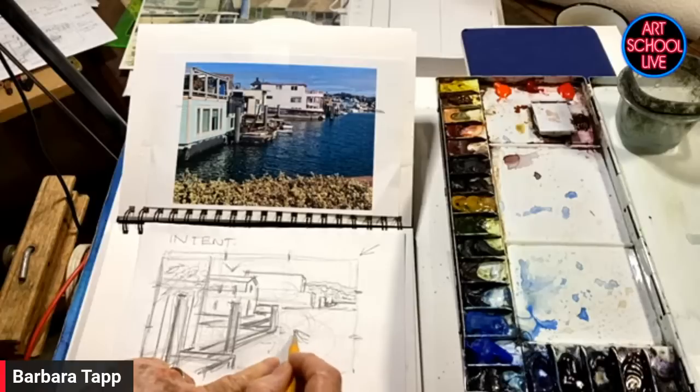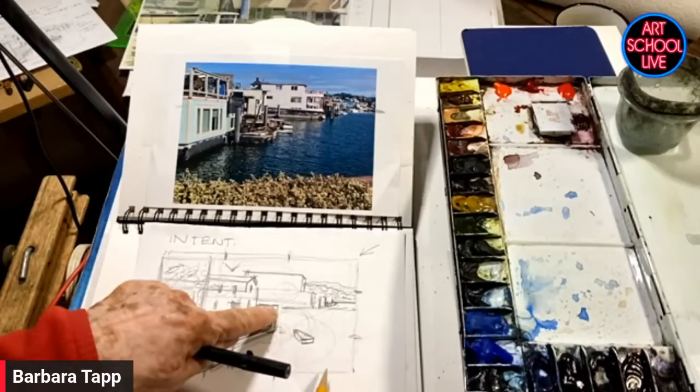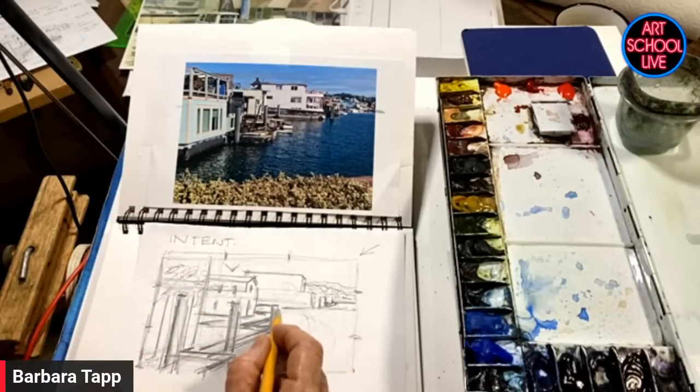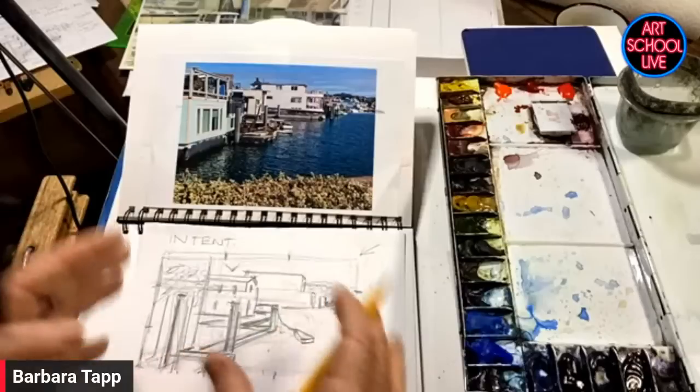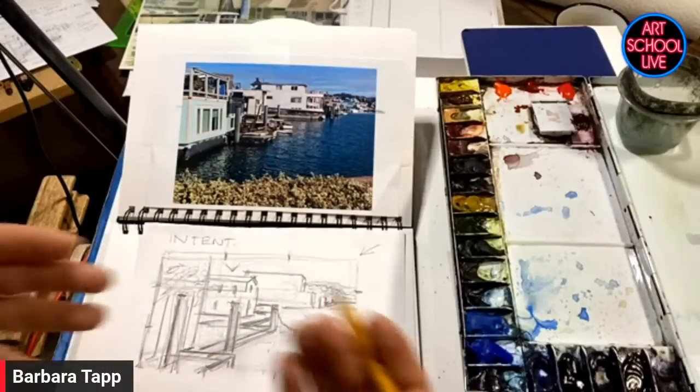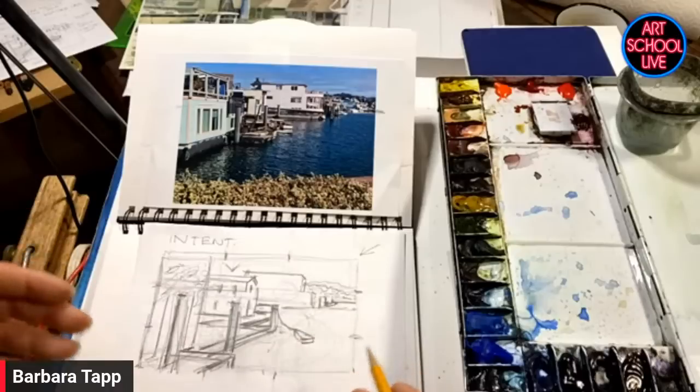So I'm looking into it. That's the stern of it. I'm pointing it towards here because nobody really probably knows the word painter, but the painter is the line that goes from the bow and ties on to the land. Again, I can do as many details in this sketch, but when I go to paint, I don't necessarily have to put them in.